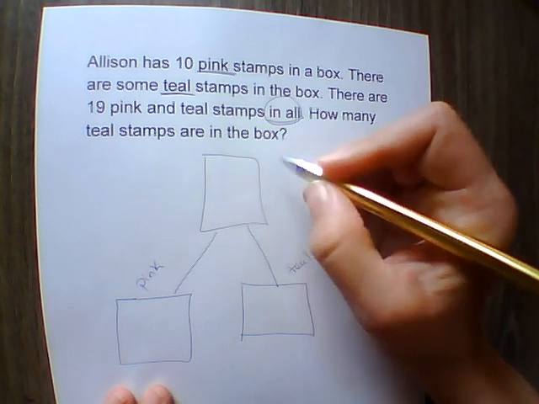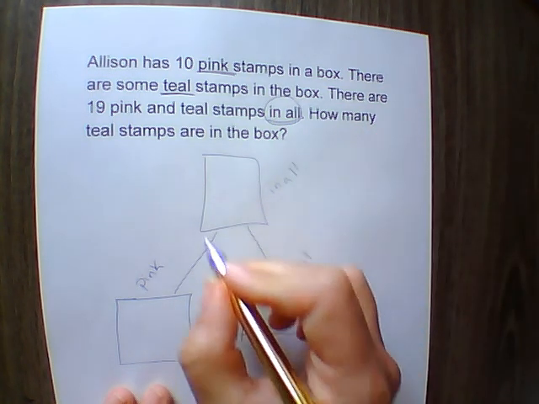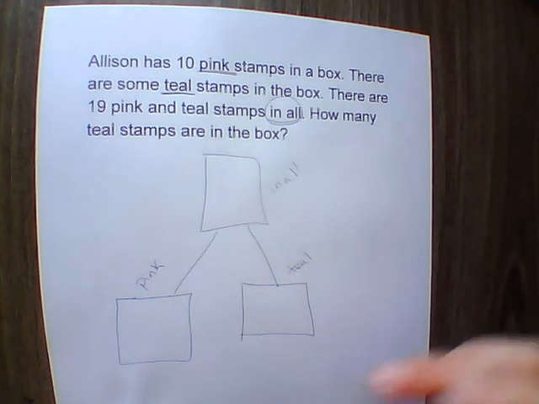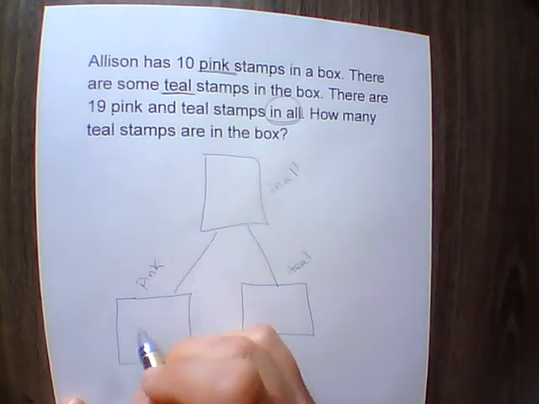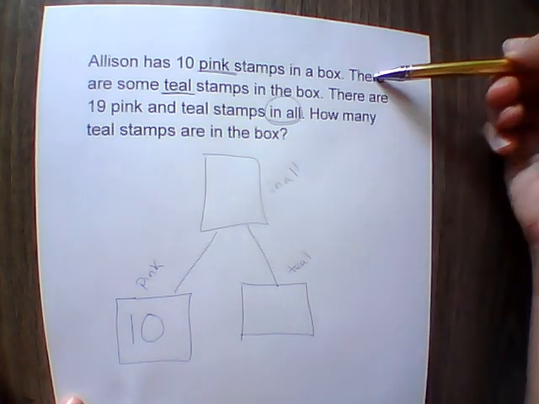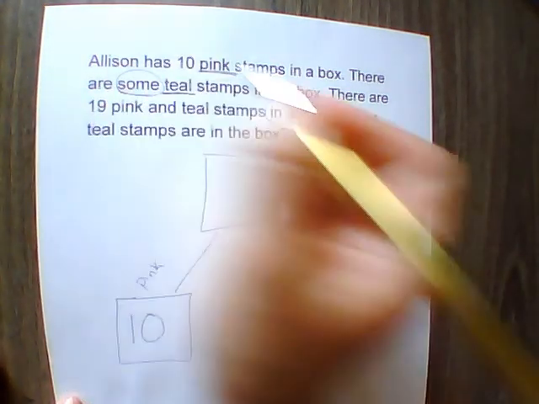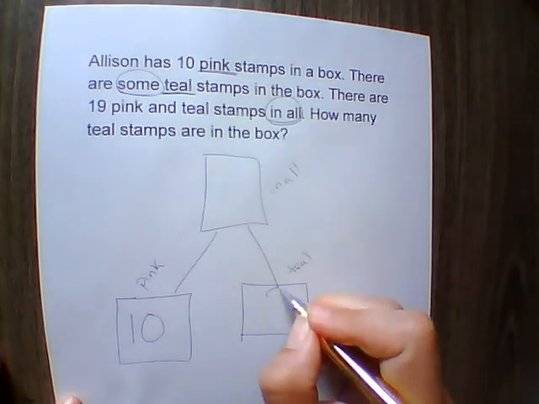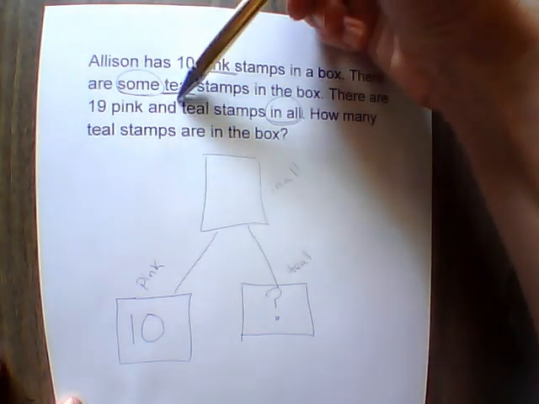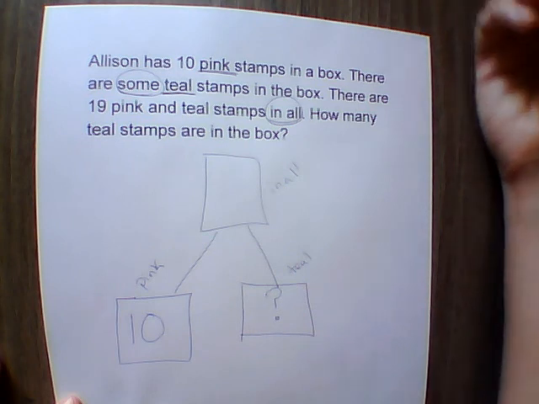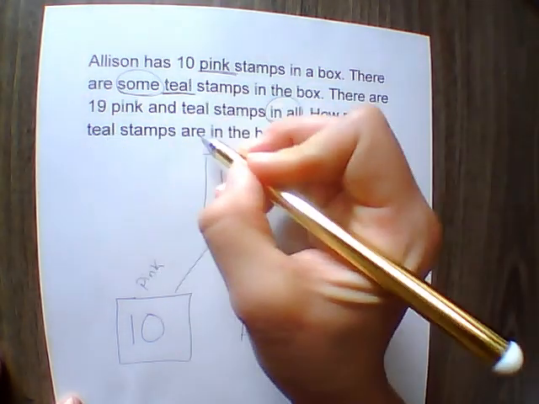And then my box at the top is my in all, when we combine those 2 categories to make one. So reading again, Allison has 10 pink stamps in a box. So under my pink, 10. There are some teal stamps in the box, but we see that word some, and that means we are going to put a question mark. There are 19 pink and teal stamps in all. How many teal stamps are in the box?